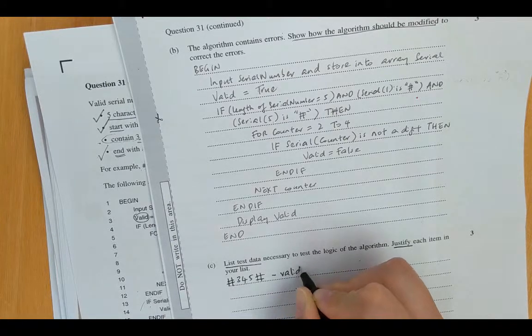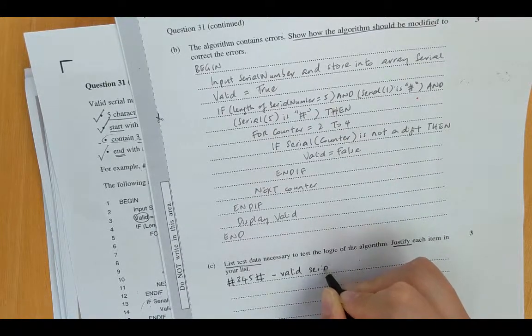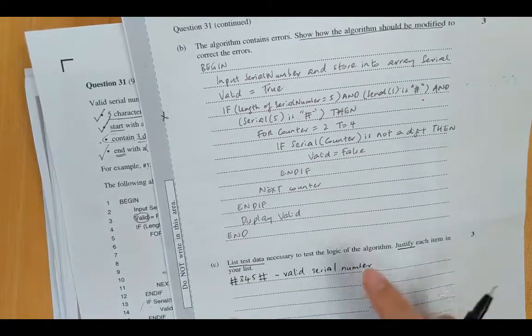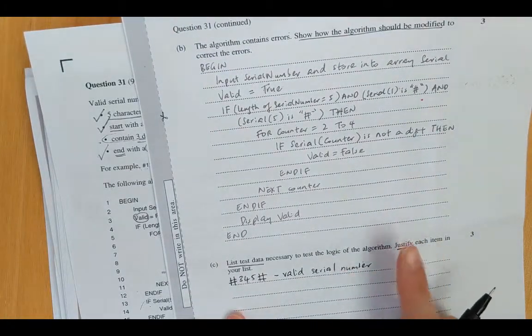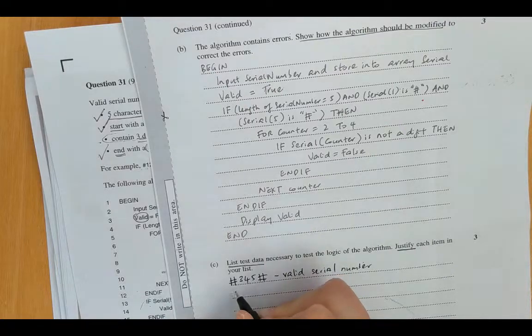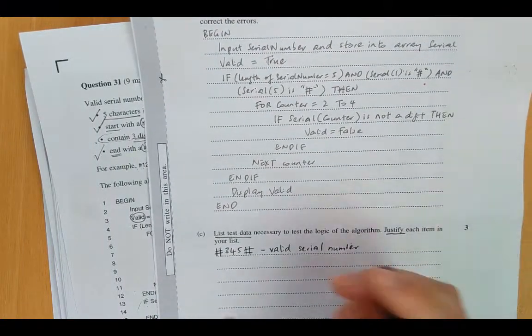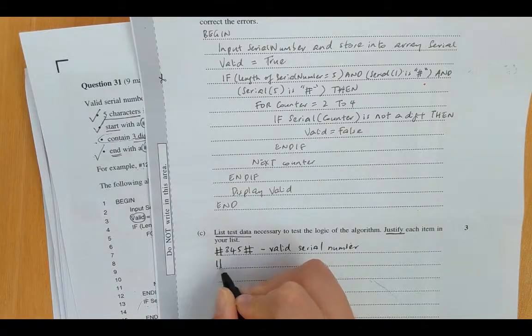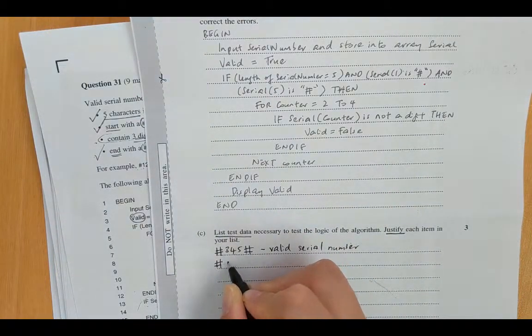Valid serial number. So when I plug this into my algorithm, it should display valid. Valid equals true, I mean. Okay, next. Let's make an invalid one. So this is going to be invalid.